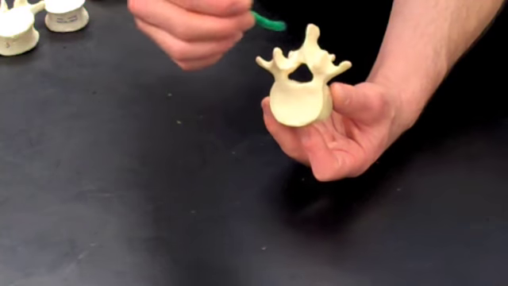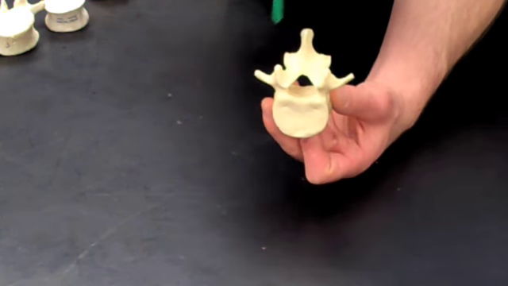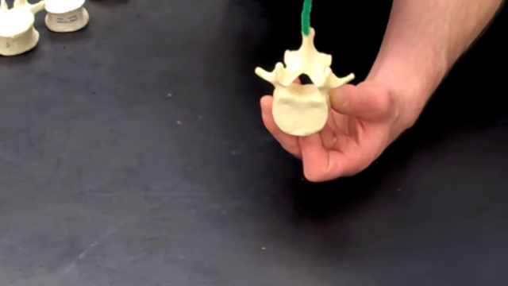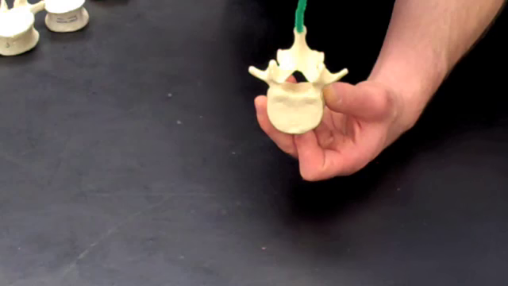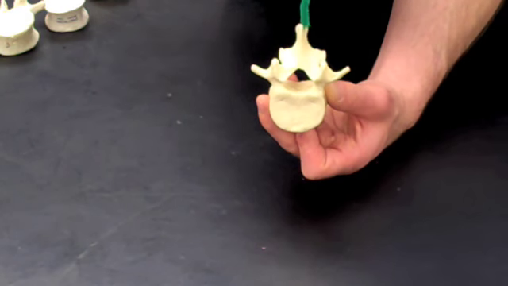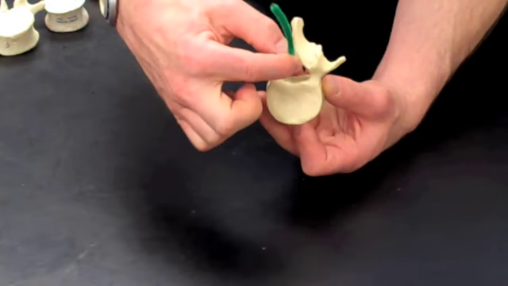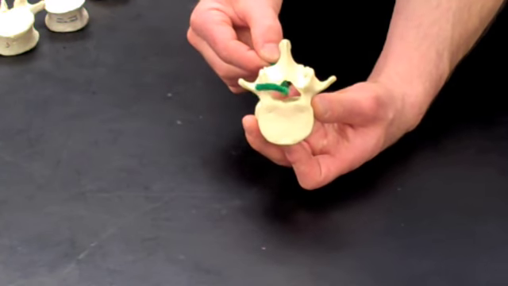And then when we go further posterior, we have the lamina, that comes together and joins in a spinous process. So the tip at the back is the spinous process. When you touch yourself in the back and you feel those bumps, those are spinous processes. The hole that is created by the vertebral arch is known as the vertebral foramen.